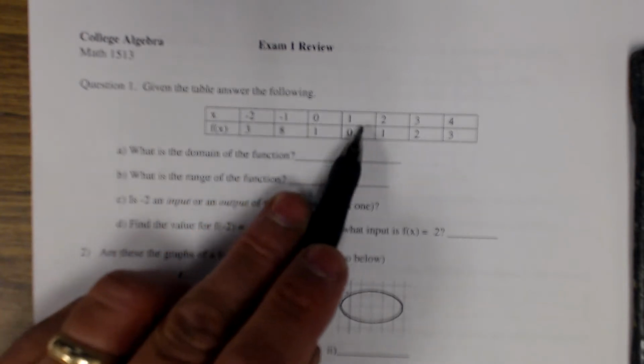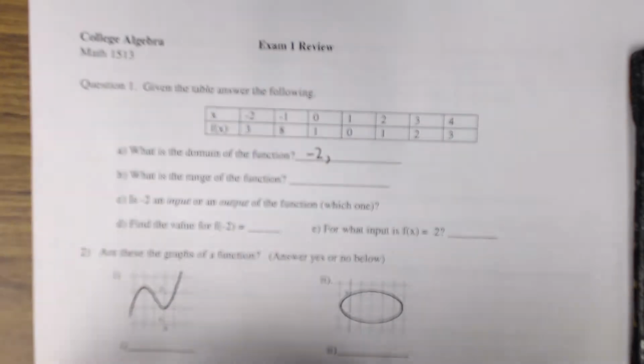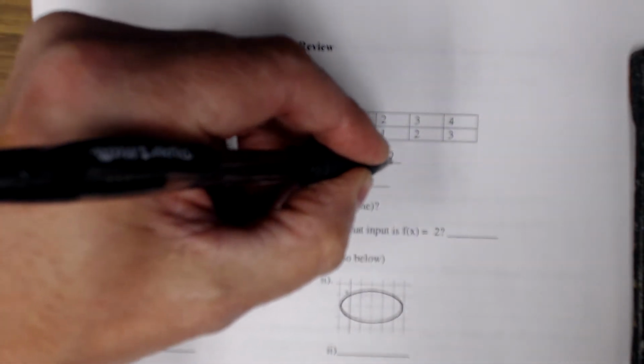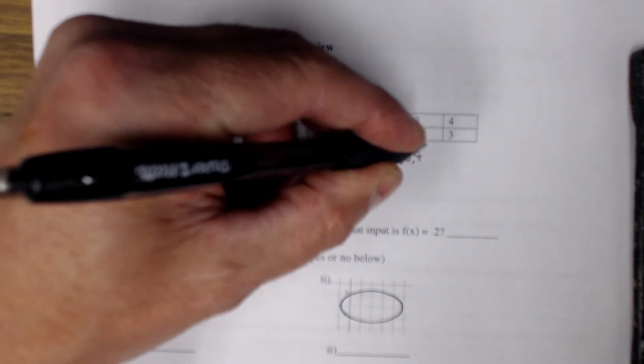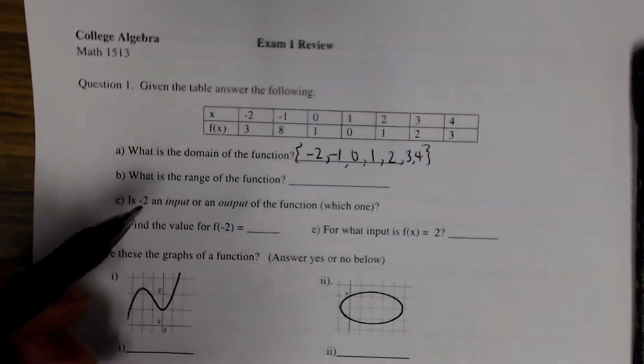The domain of the function is the x values right here. So the domain of this function is -2, -1, 0, 1, 2, 3, and 4. And I just put these little squiggly brackets here. What is the range of the function?